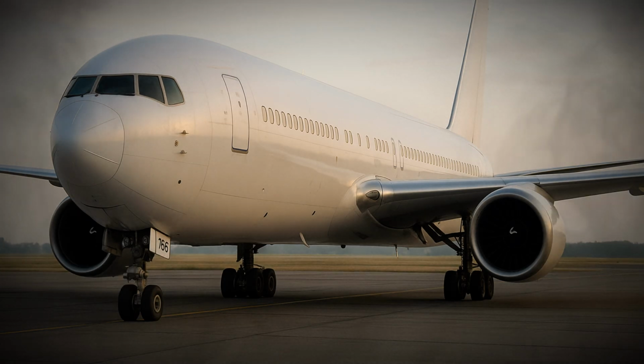level flight. Lift is the upward force that opposes the weight of the airplane. Weight is the force of gravity that pulls the airplane downward toward the earth. Thrust is the forward force produced by the engines, whether they are propellers or jet turbines, and it propels the airplane through the air.